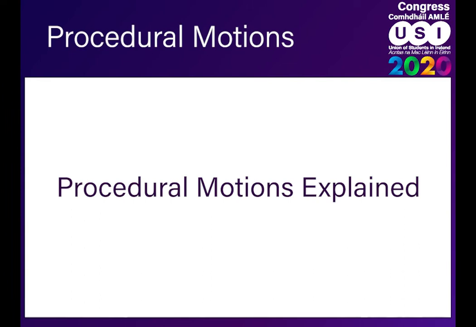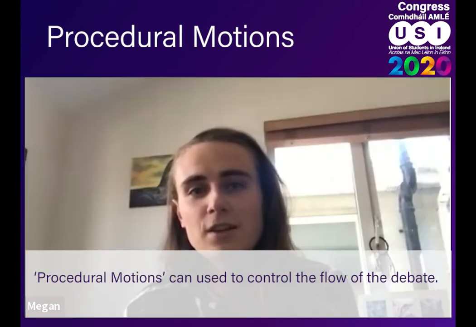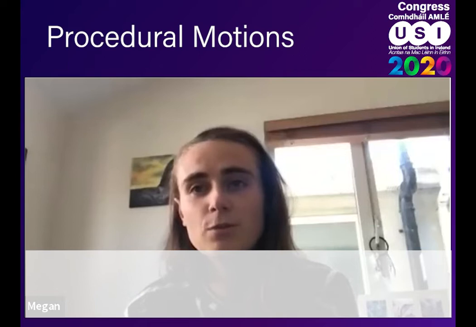Now, you can see that part of the motion is irrelevant and we don't need it for the motion to make sense. You can take a section of the motion out so long as it doesn't change the spirit or intention of the motion by using a procedural motion. When this happens, the speaker will contact the chairperson through the chat and will be asked to raise the procedural motion.